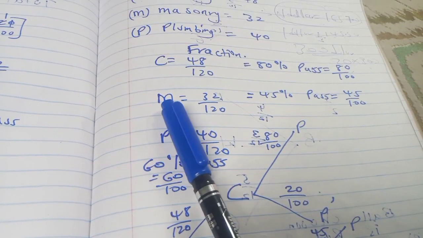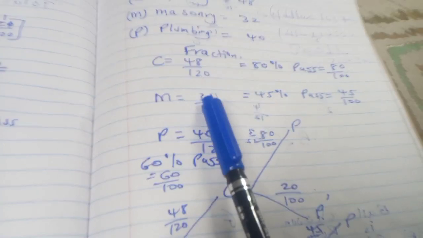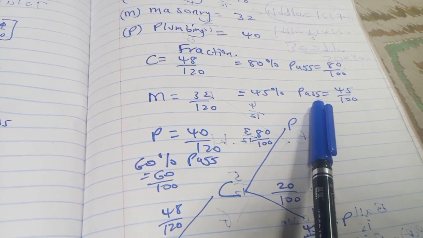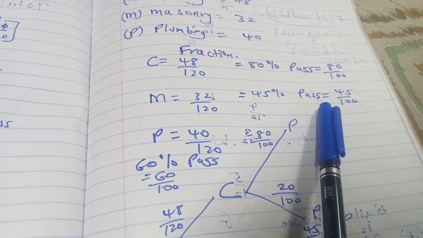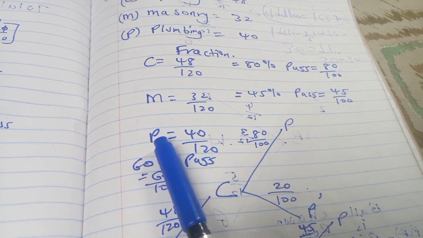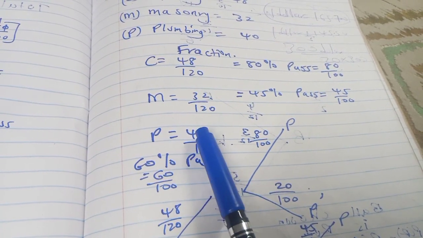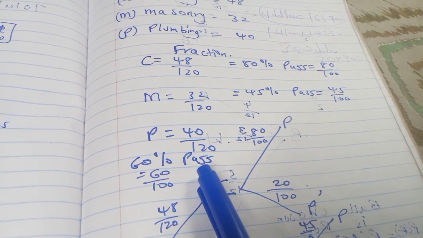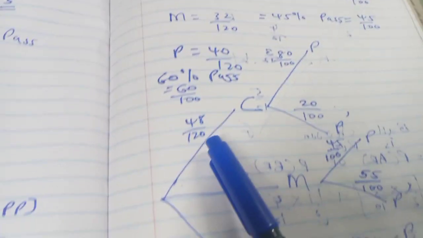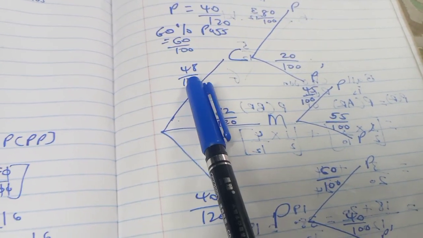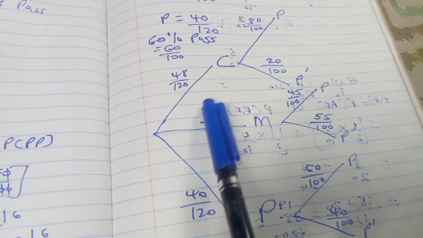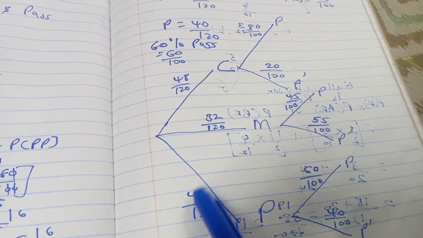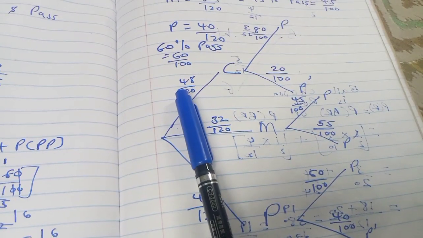Then for masonry, which I've recorded as M, is 32 out of 120. Then which is equals to 45%, which means that for those who are going to pass will be 45 over 100. Then for plumbing, which is P, the candidates were 40 out of 120. Then the percentage was 60% pass, which is 60 over 100. Now let us begin. So we'll start with 48 out of 120, which is carpentry. Then masonry is 32 out of 120. Then 40 out of 120. If you add all this, it should be 120 over 120.